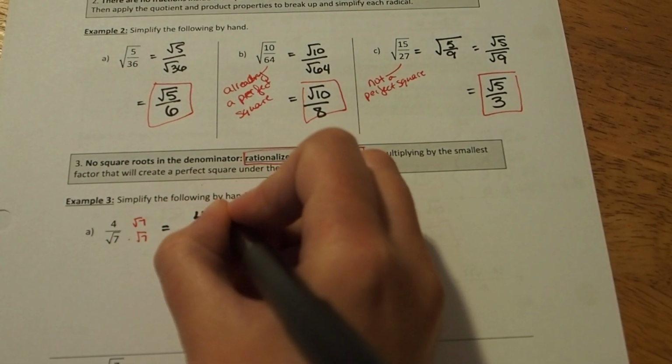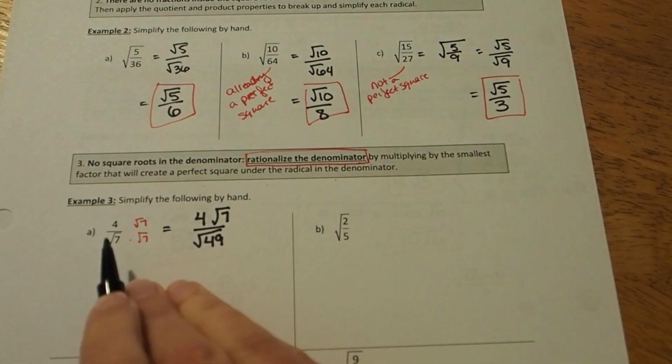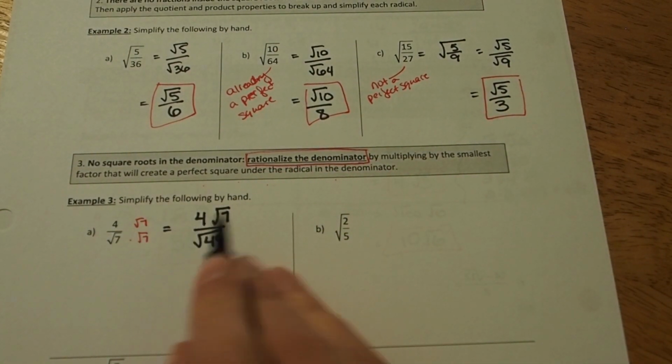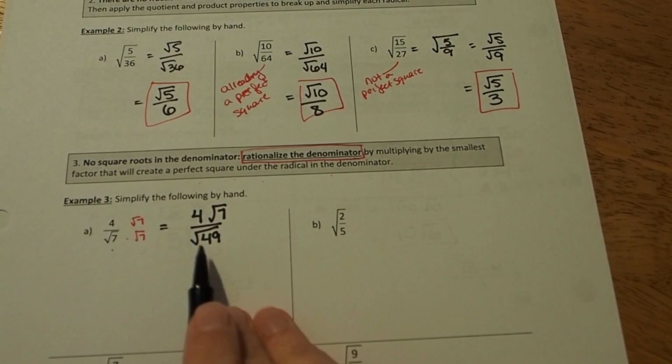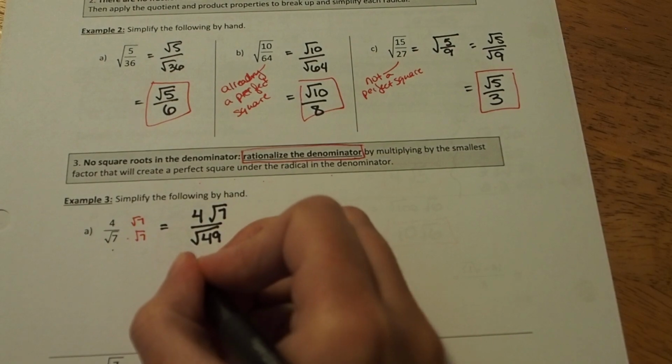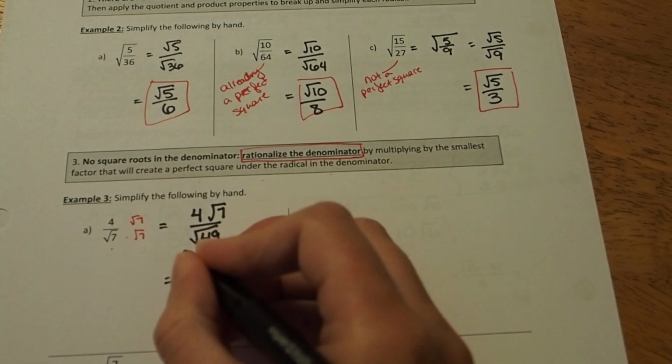The top becomes 4 times the square root of 7. The bottom becomes square root of 49. Numbers that are outside of a square root stay outside of a square root when you multiply them together. Numbers that are inside of a square root can multiply together inside the square root. So this is going to be 4 square root of 7 over. I can do the square root of 49 and I get 7.